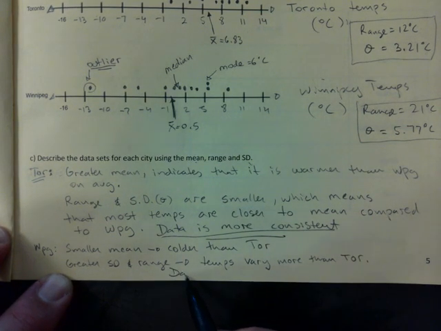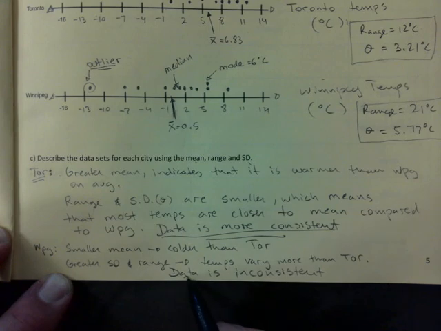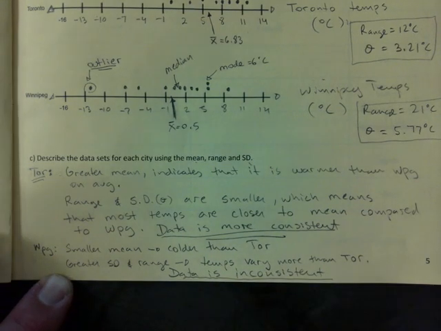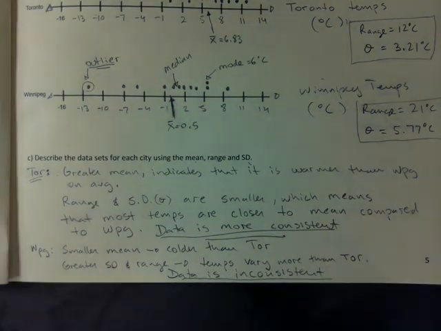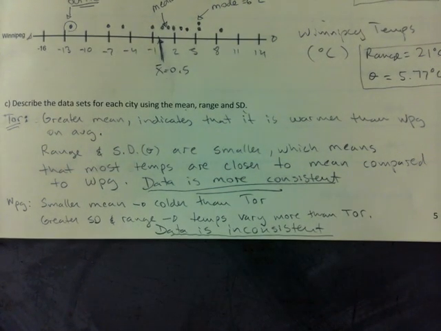And data is inconsistent. I think I made it work, so now you can feel free to write that down. Let me zoom into that. There it is.